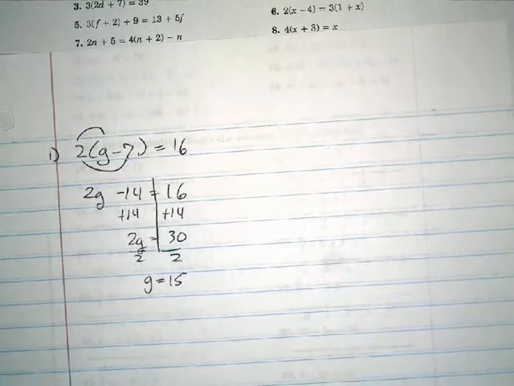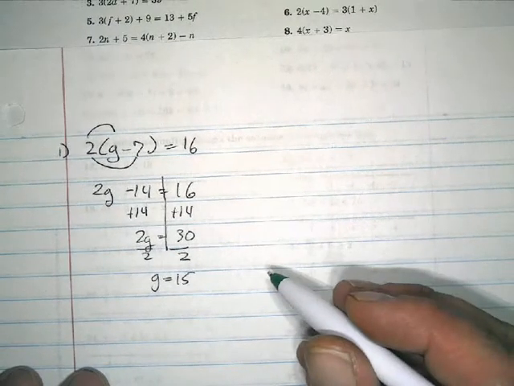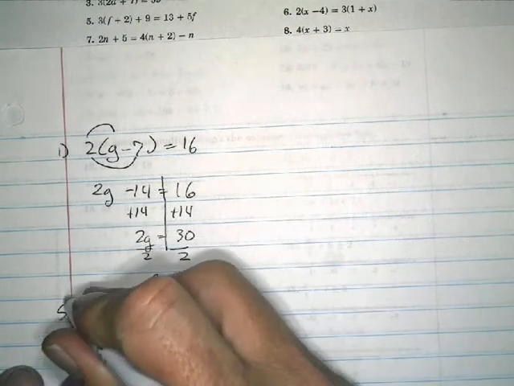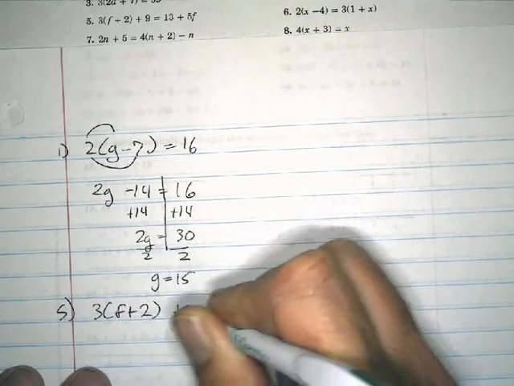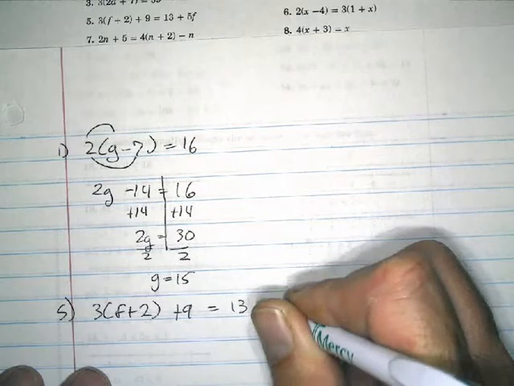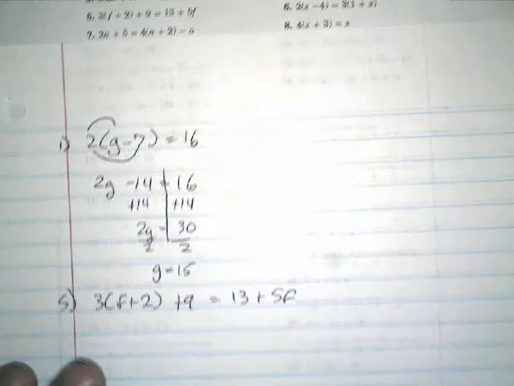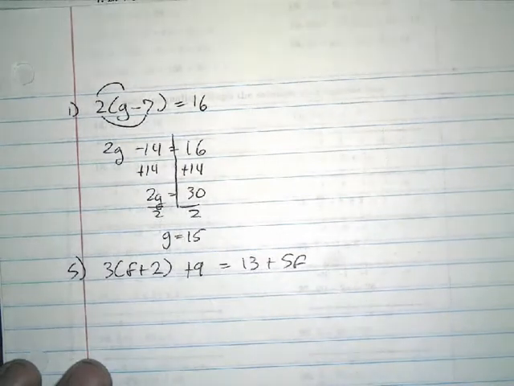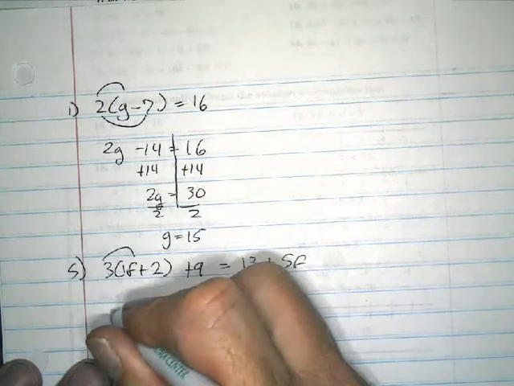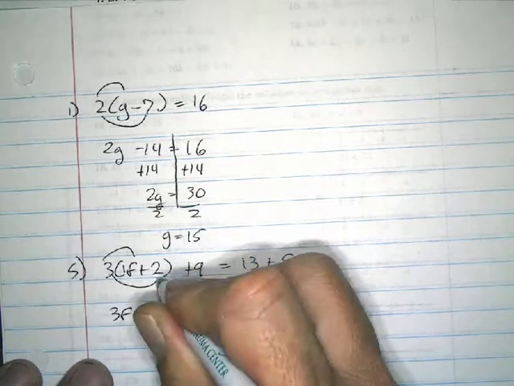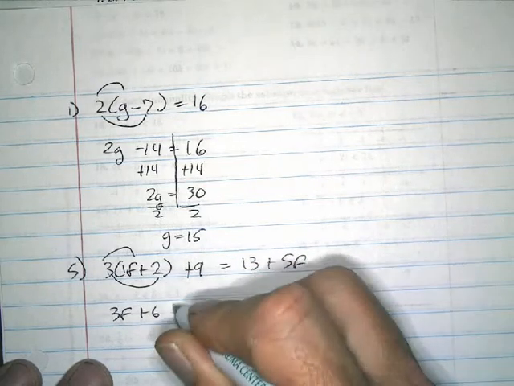Okay, if we go down and look at one like number 5, 3 times the sum of f plus 2 plus 9 equals 13 plus 5f. We do the parentheses or the distributive property first. 3 times f is 3f. 3 times 2 is 6. Bring down what we have not used.